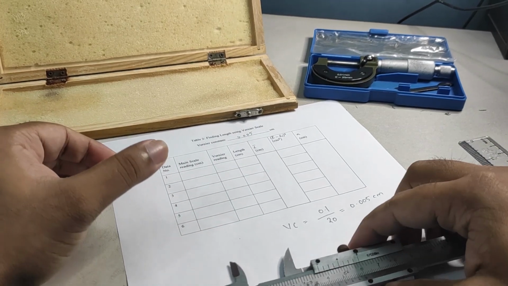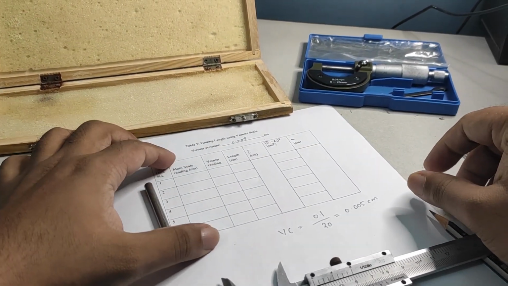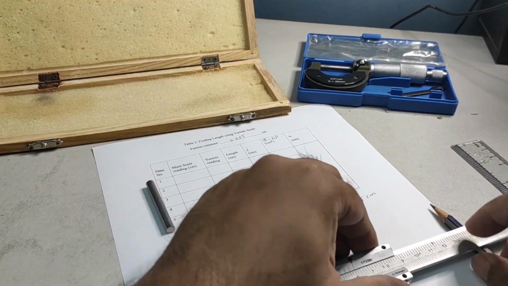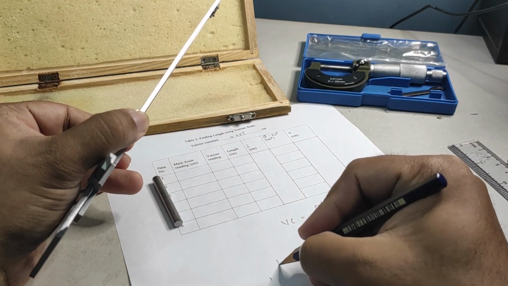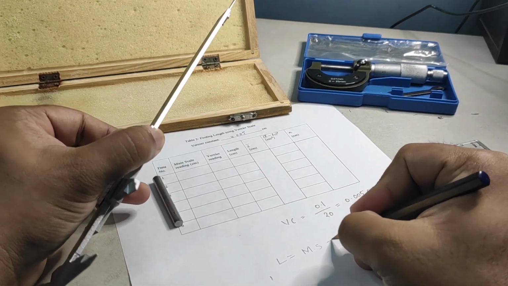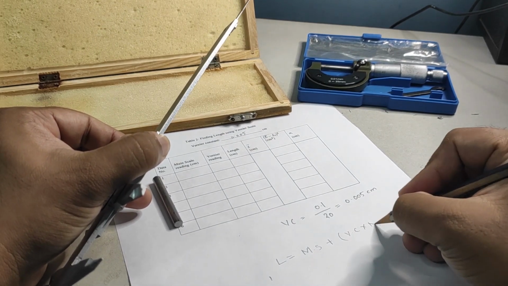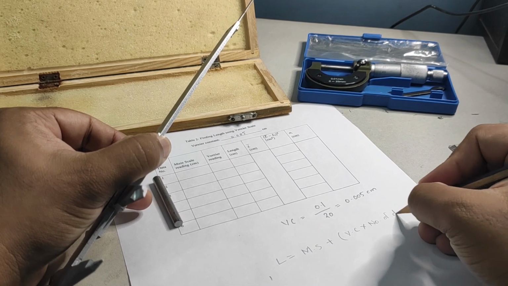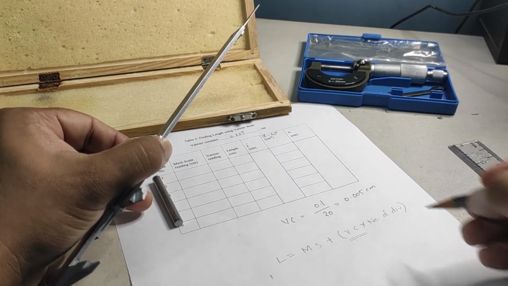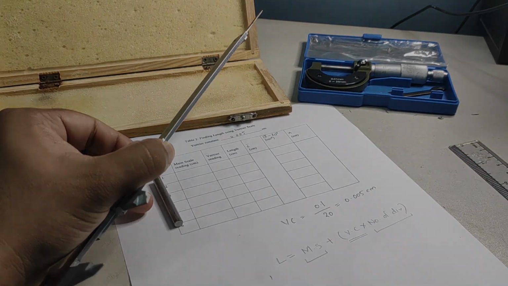So to move on with the experiment, here we have to fill out table 2. The first column indicates the main scale, the second one the vernier scale, and the length. So how do we find the length? The length is equal to the main scale reading plus the vernier constant times the number of divisions. We already found the vernier constant.